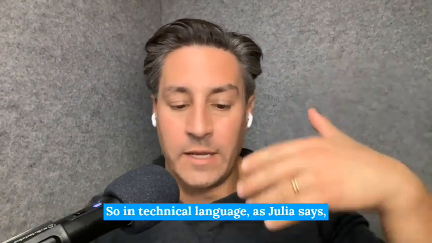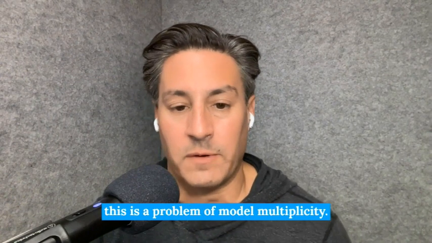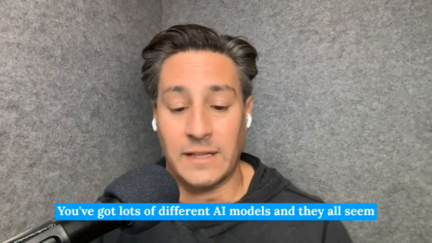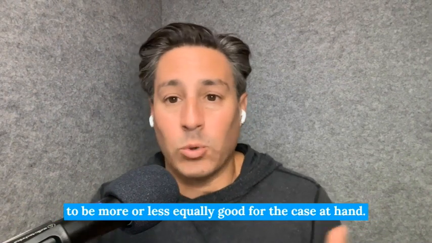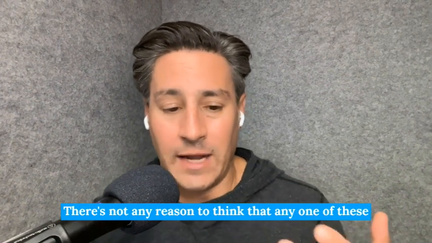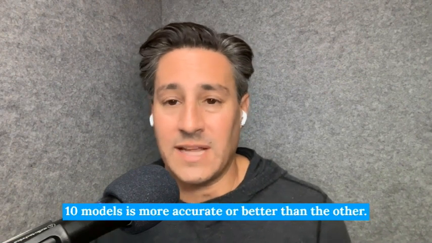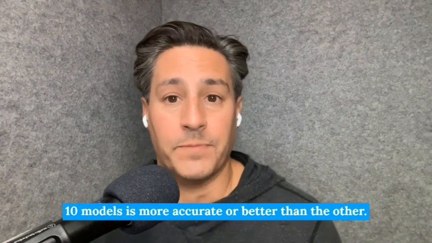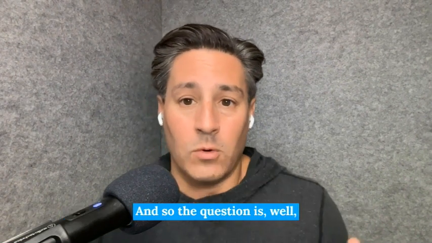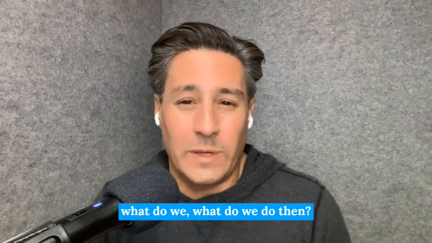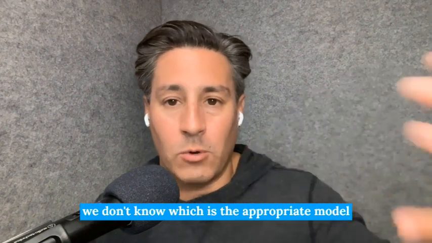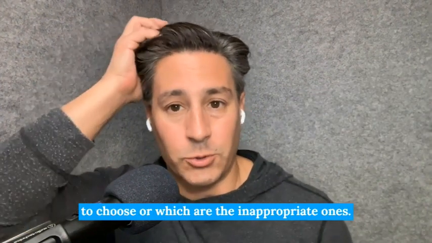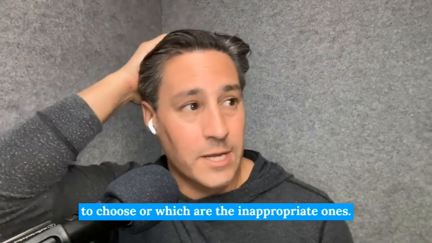So, in technical language, as Julia says, this is the problem of model multiplicity. You've got lots of different AI models, and they all seem to be more or less equally good for the case at hand. There's not any reason to think that any one of these 10 models is more accurate or better than the other. And so the question is, well, what do we do then, given that there's so much information that we don't know which is the appropriate model to choose or which are the inappropriate ones?